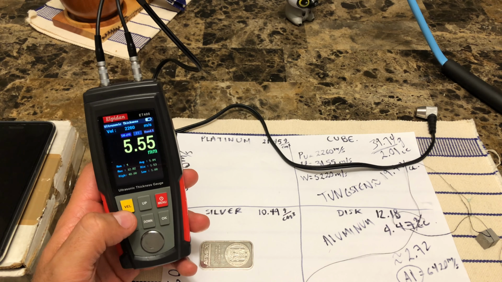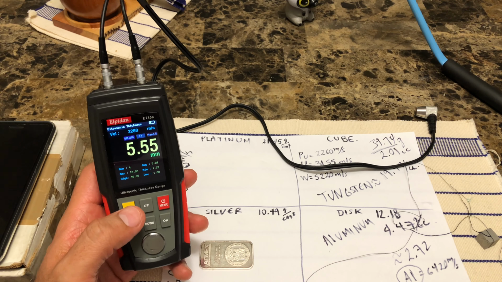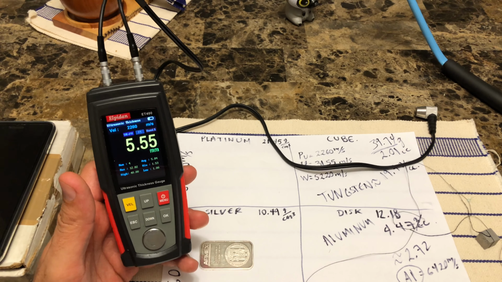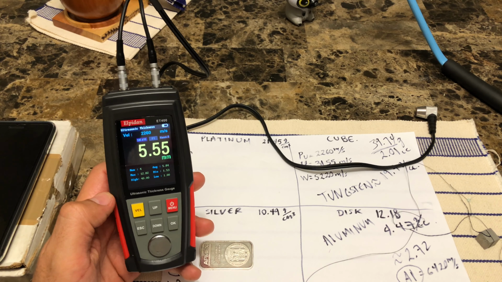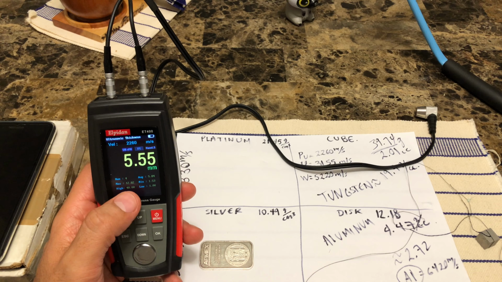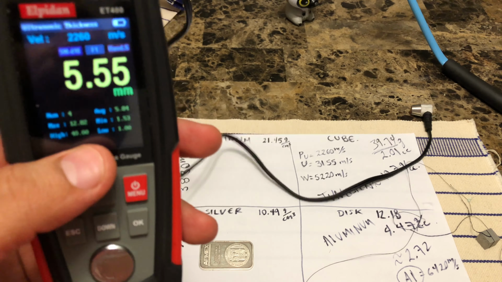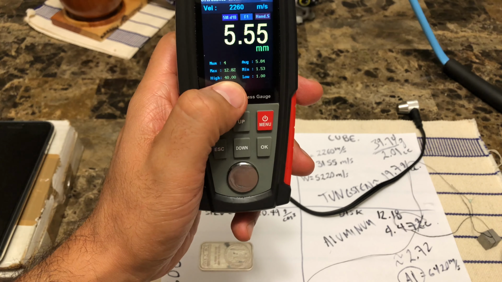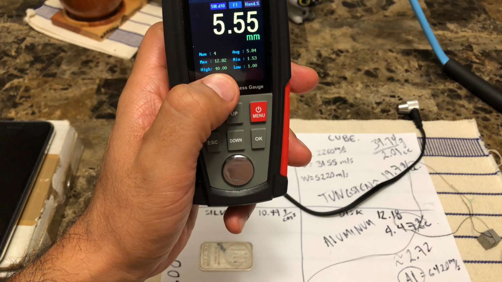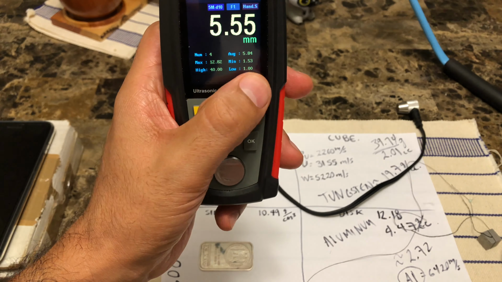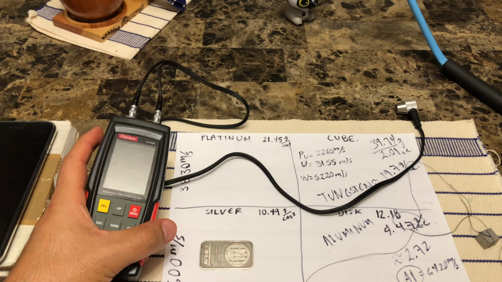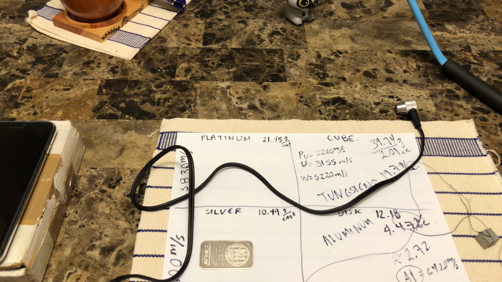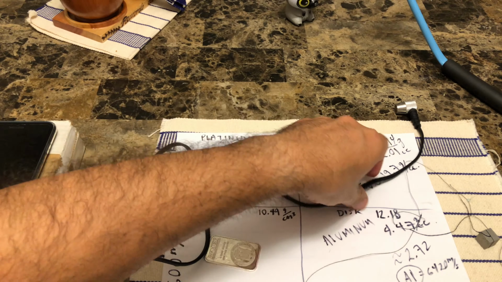It can also be used with gold, obviously, with gold coins and gold bars. This particular model has a tolerance you can set up to, I think, 200 millimeters. That's the thickest measurement it will do. Something that measures 200 millimeters thick.